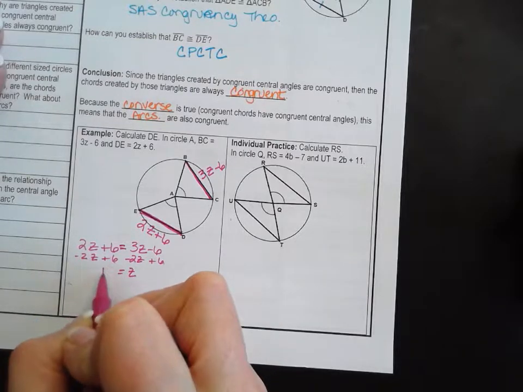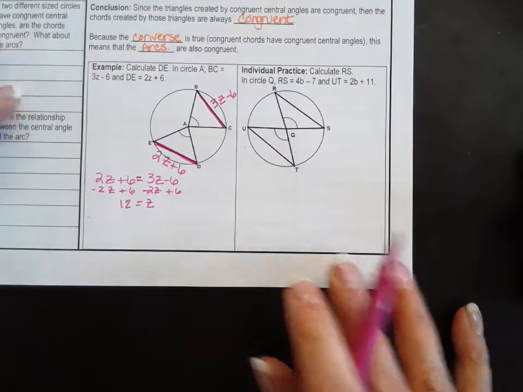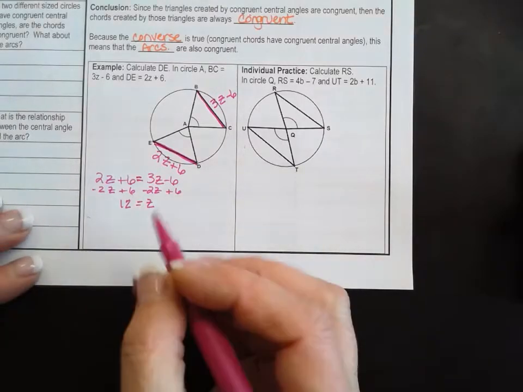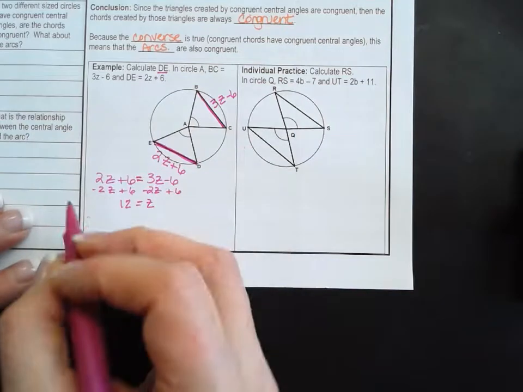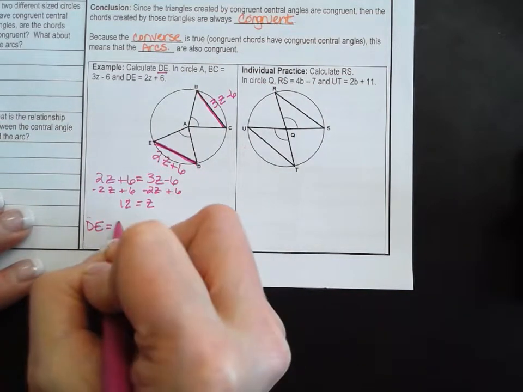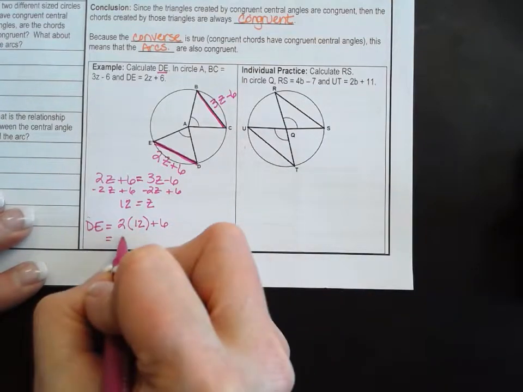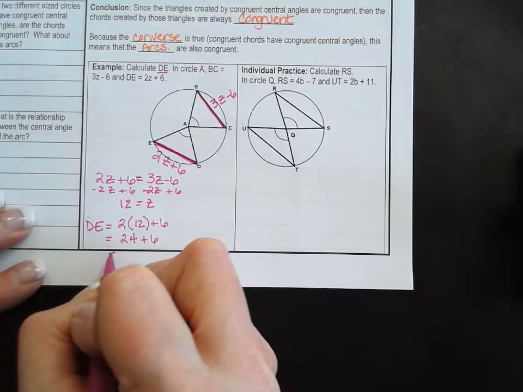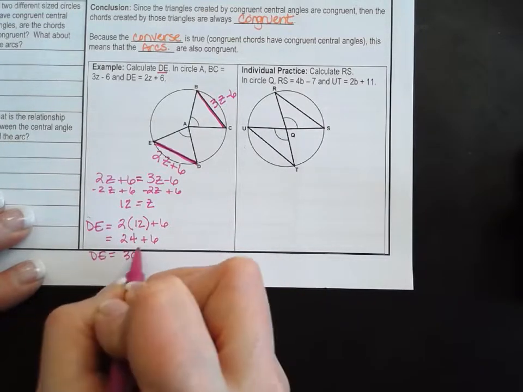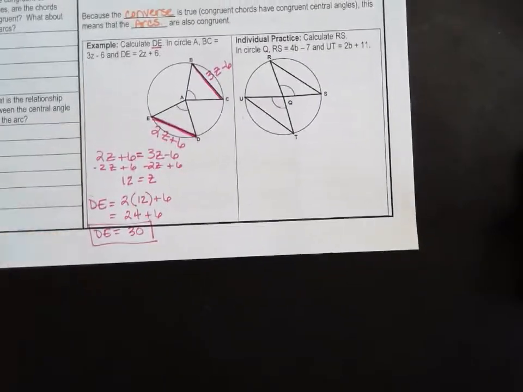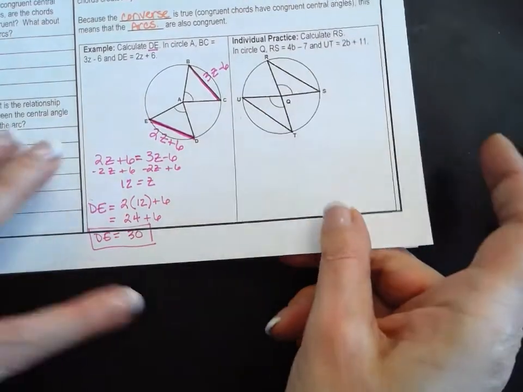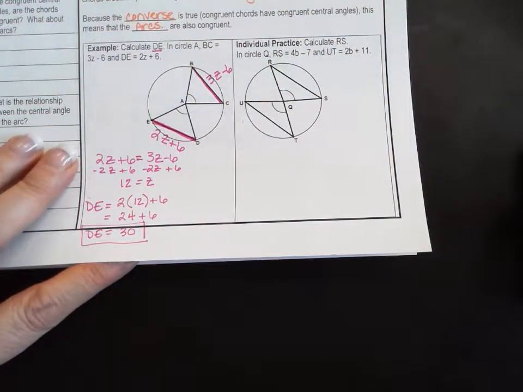All right, so if I solve for z, that means that z is equal to 12. Do you agree with that? And so if I'm finding DE, that means 2 times 12 plus 6. So DE is equal to 30. Are we good on that one? Easy peasy? Alrighty.